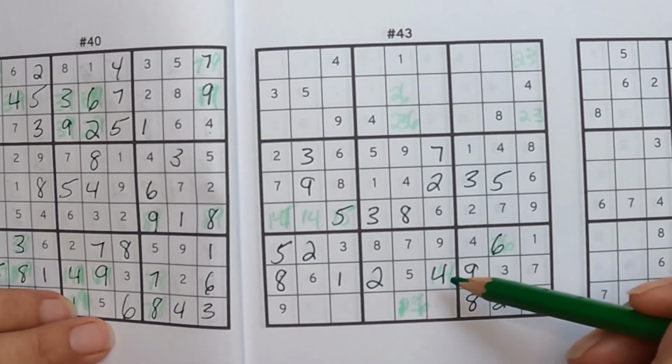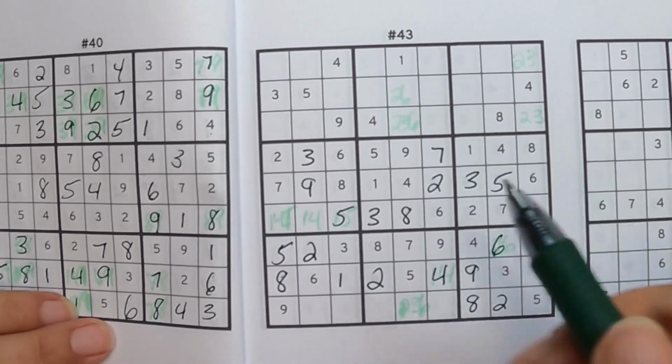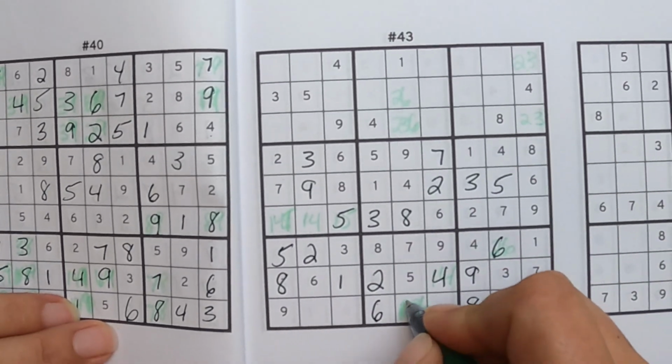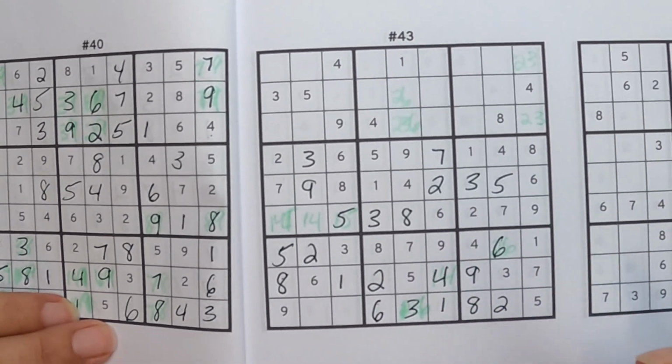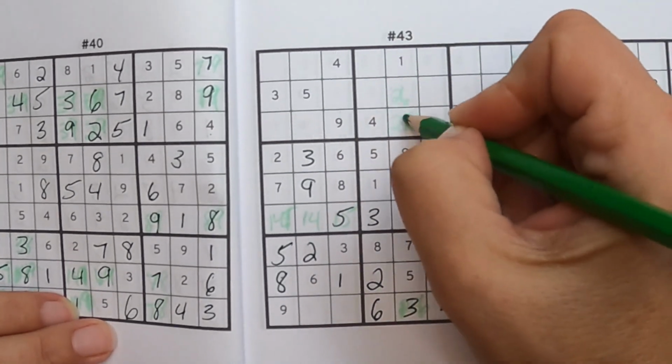For this box now, we're missing 1, 3, and 6. We've got a 1 and 3 here. So this is our 6. That 6 makes this our 3, 1. We can get rid of this 3.